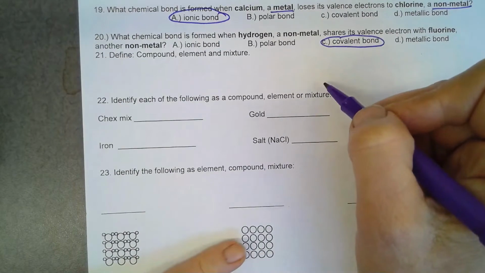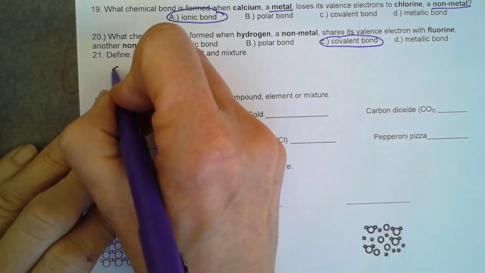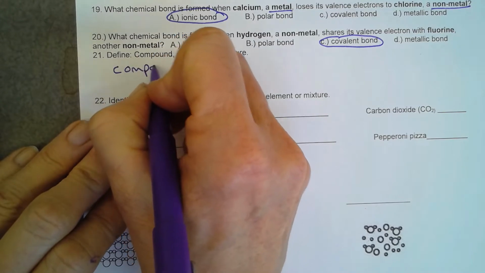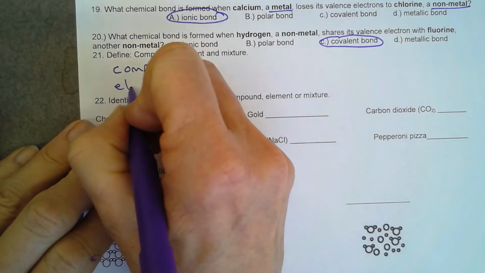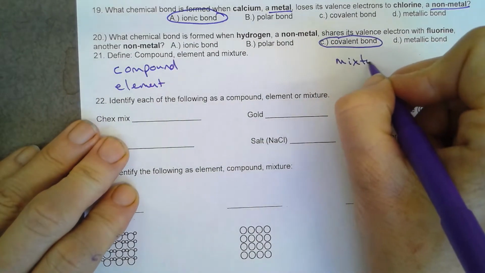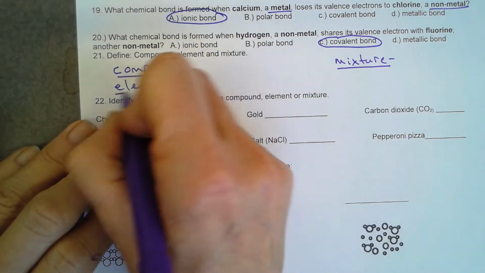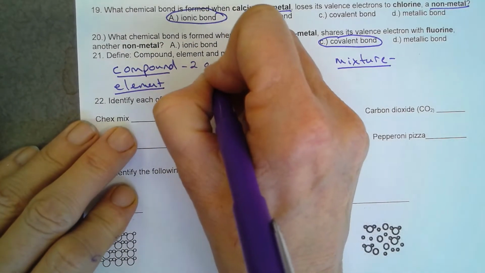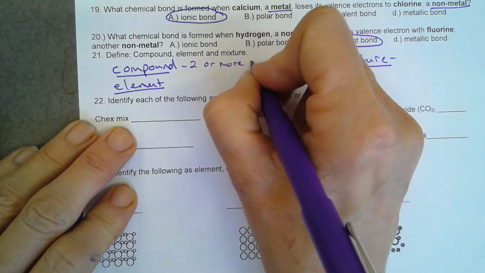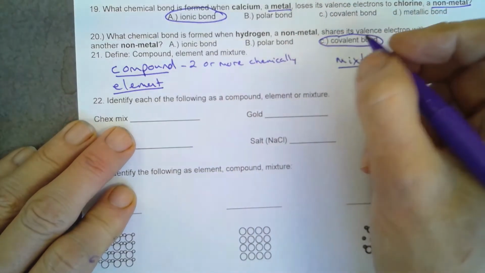Okay, so here I have compound, element, and a mixture. When you have this test, the study guide is going to be a little different. Compound, 2 or more chemically combined.